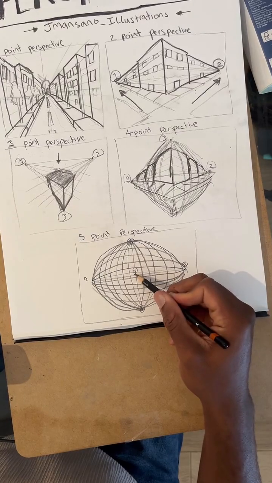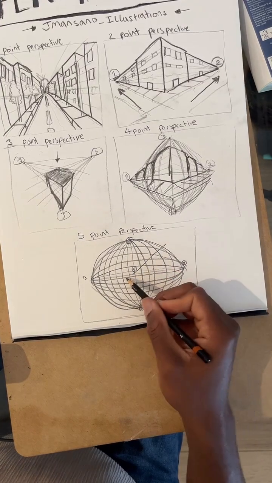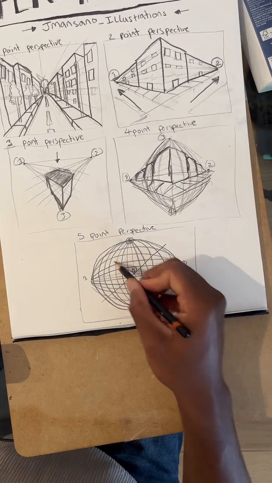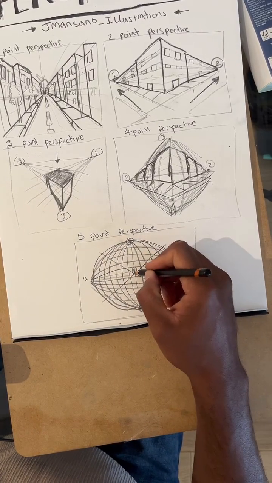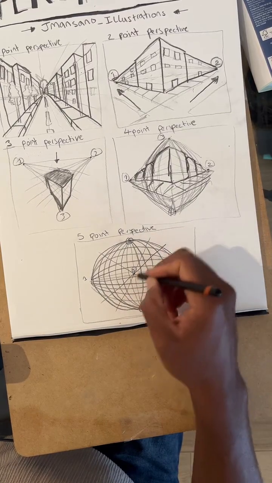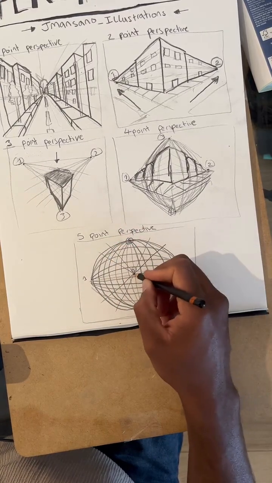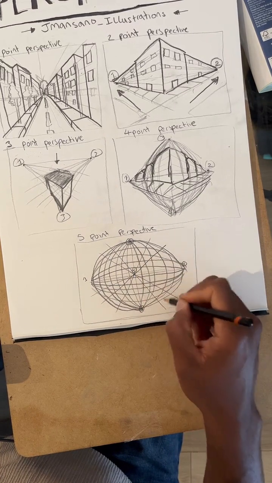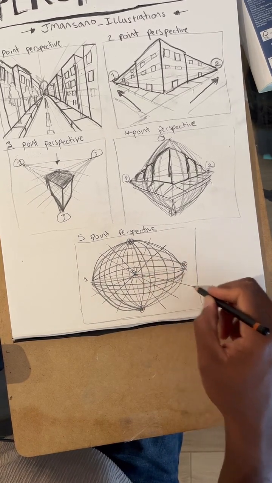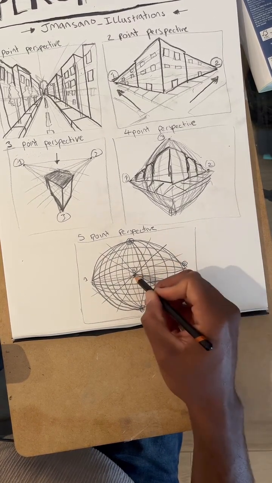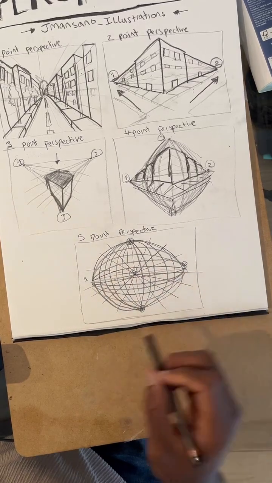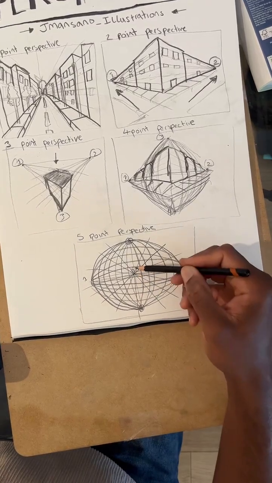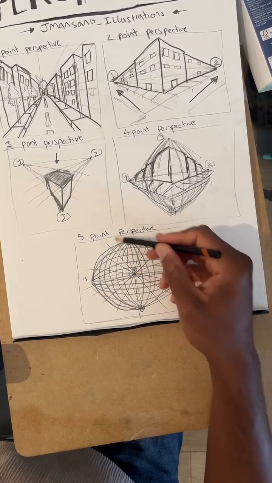Okay, 5 point perspective. Now we're drawing our outward lines. You thought I was done? Guys, stay tuned because we've got more to do as well. We've got so much to cover in this tutorial. Right, so I've got my lines here. Yeah, I got my guidelines now.